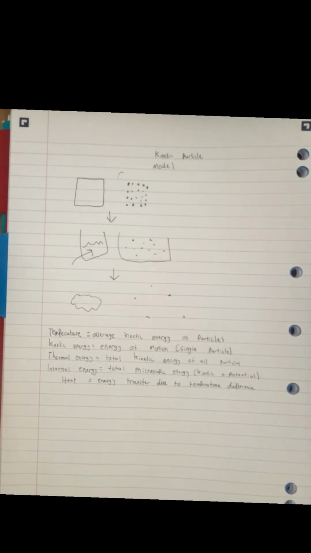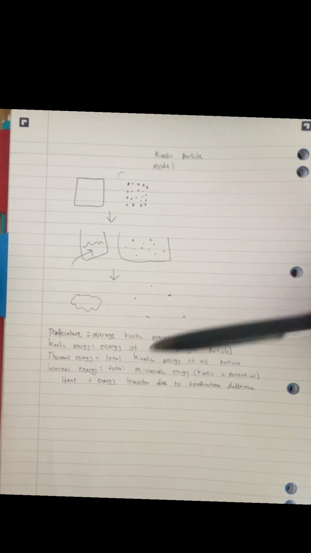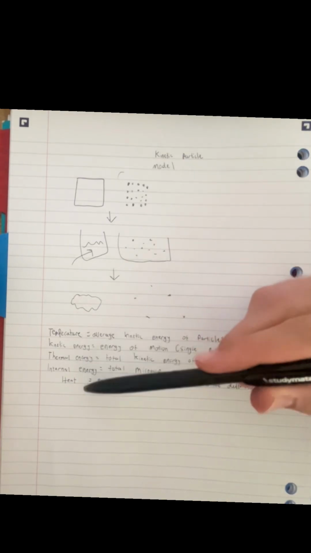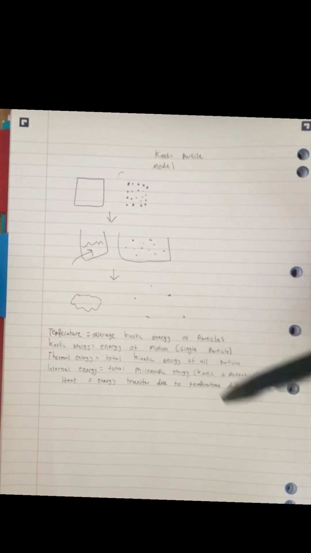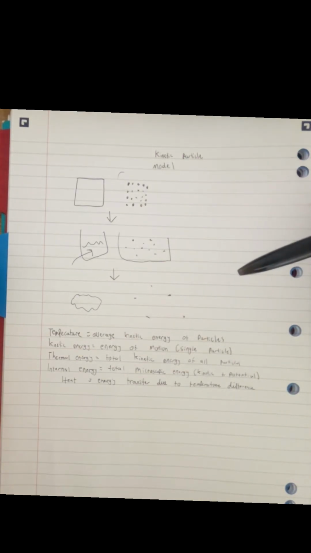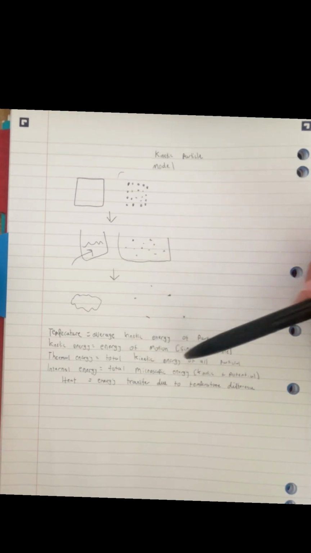So here are quick definitions of all the key terms you should be aware of, because temperature and heat are very different things, and so are kinetic, thermal, and internal energy.